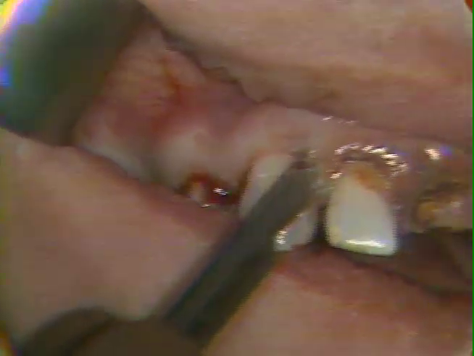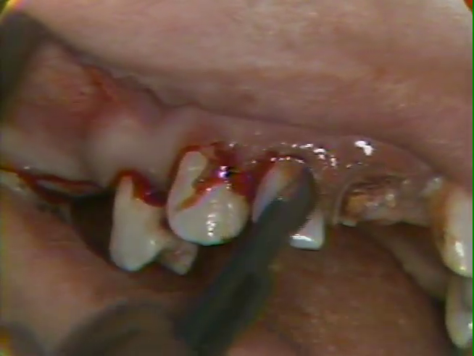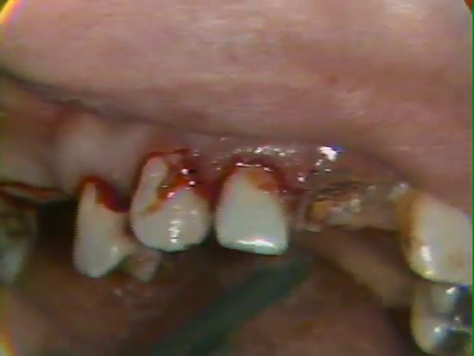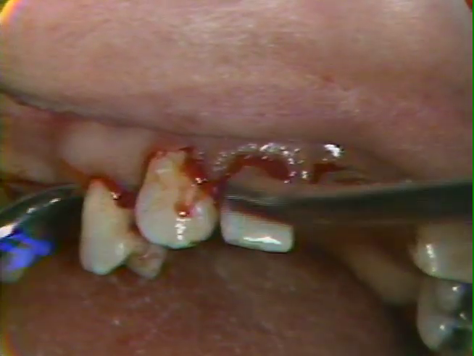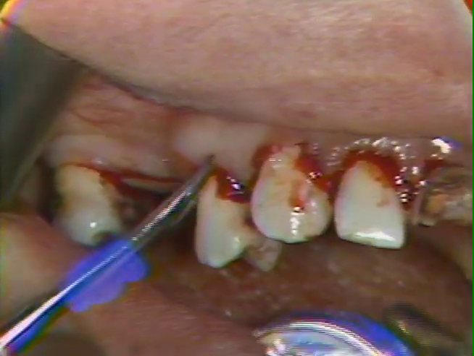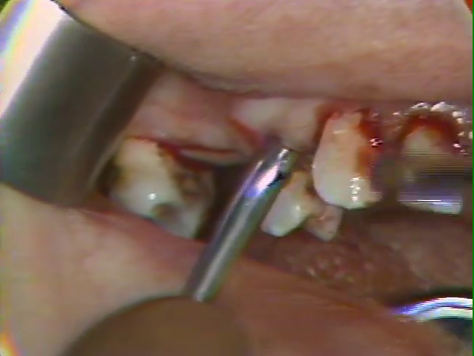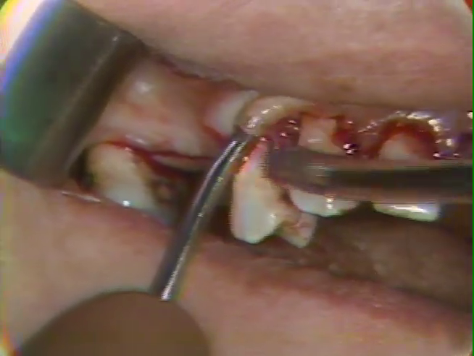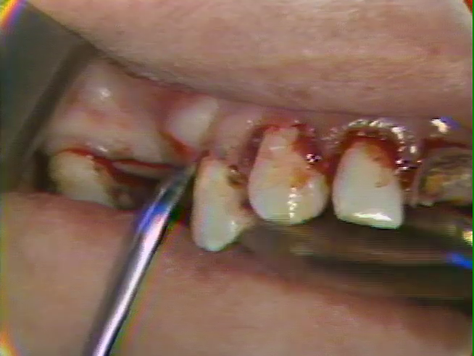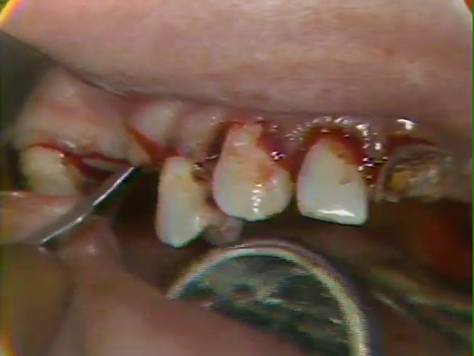We have a lot of chronic inflammatory reactivity of these tissues, and they're quite hyperemic. As we start to reflect the flaps, we use the small end of the elevator. We go into the base of the papilla until we find solid bone. Then we reflect that papilla base. Now I'll go around to the distal here and see if we can get the flap started there.